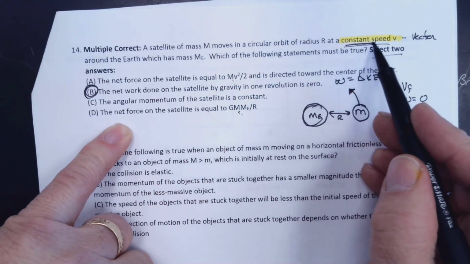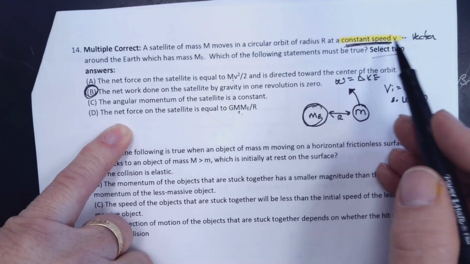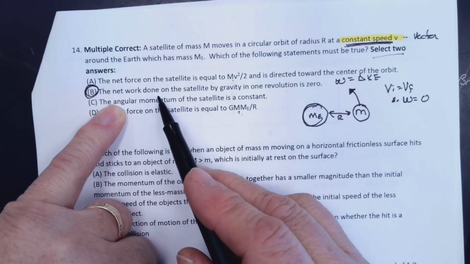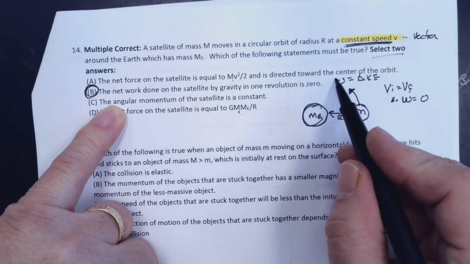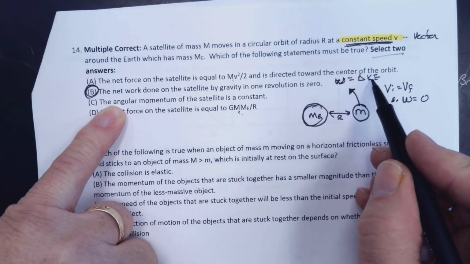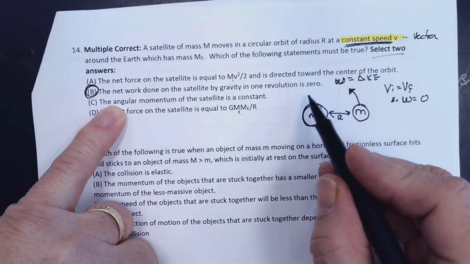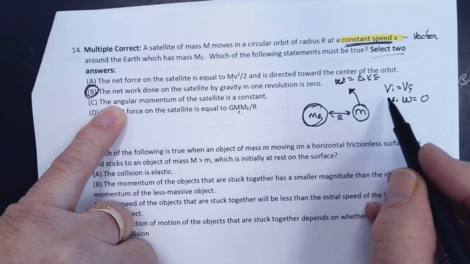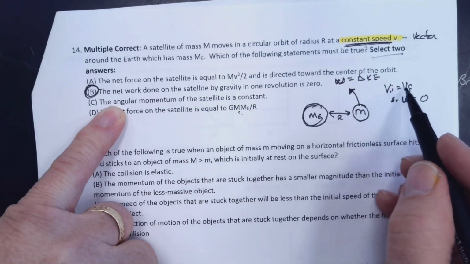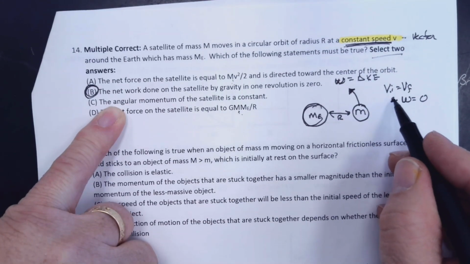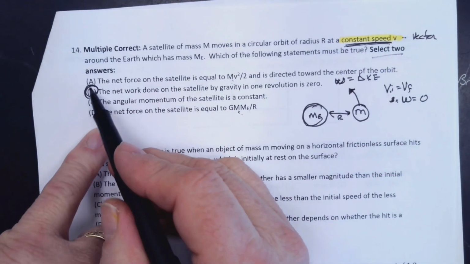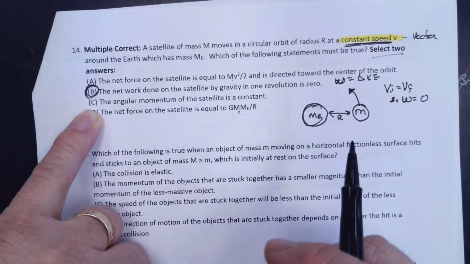And the key is constant speed. And here, the net work done in a revolution is 0. Well, I know work is equal to the change in kinetic energy. And in one revolution, if the initial speed and the final speed are equal to each other, because it's constant, therefore my work has to be 0, and I know B is the correct answer.